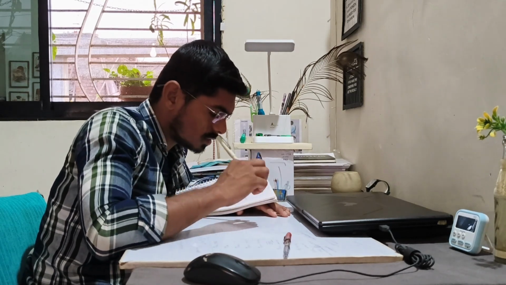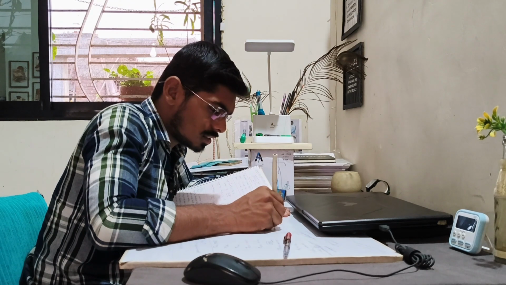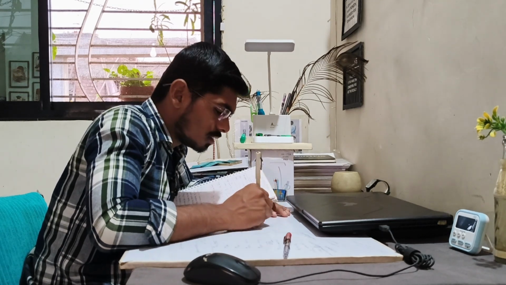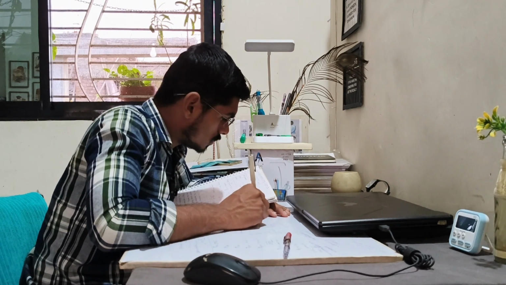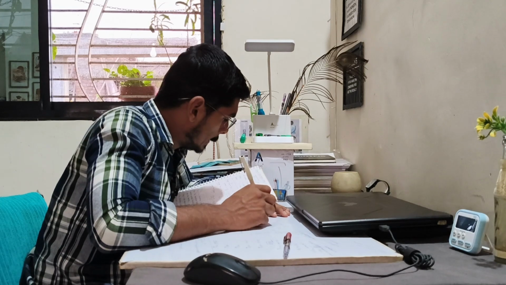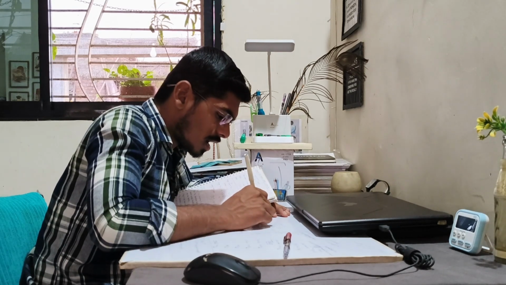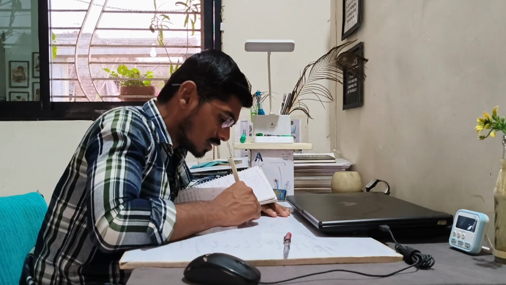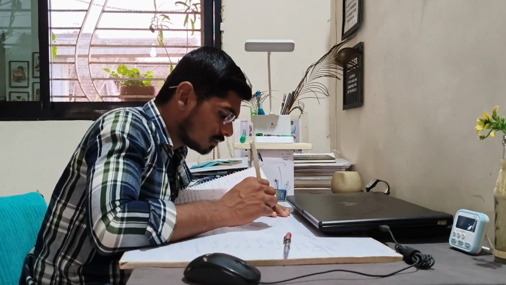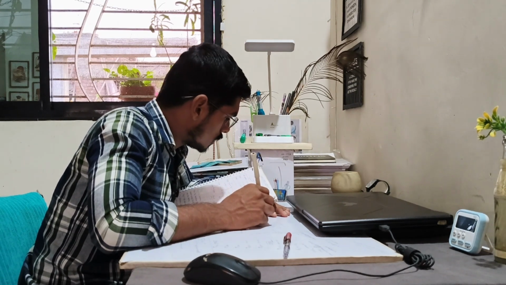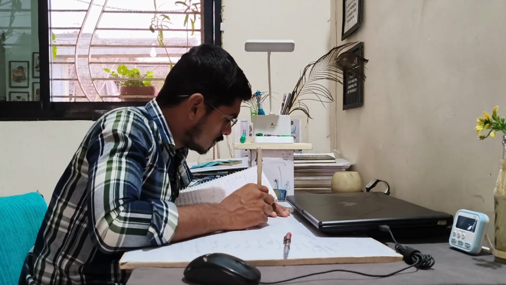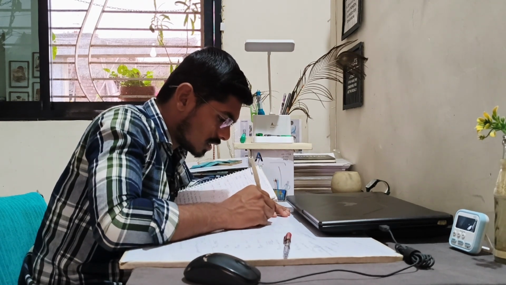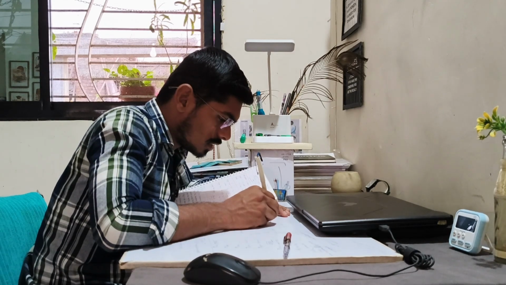Factor of safety is equal to ic upon I exit. That means strength upon actual stress. In safe condition, the value of factor of safety is that ic is greater than I exit. Safe condition. That means factor of safety is greater than 1. In safe condition, factor of safety is greater than 1 and ic is greater than I exit.